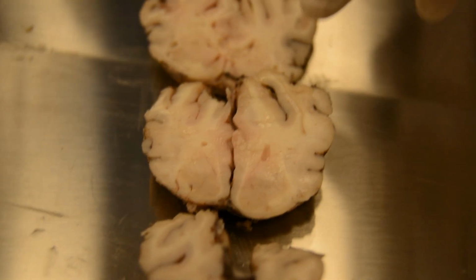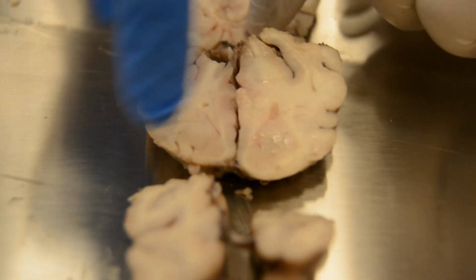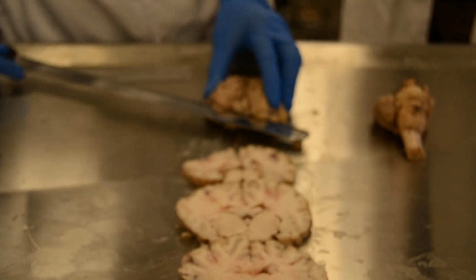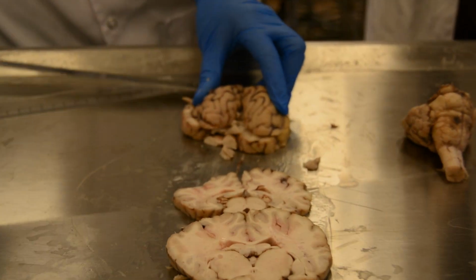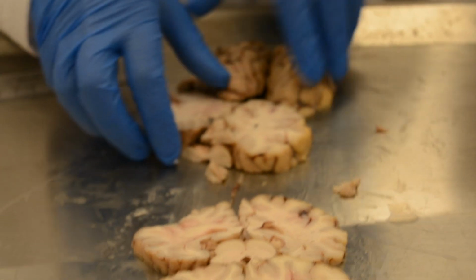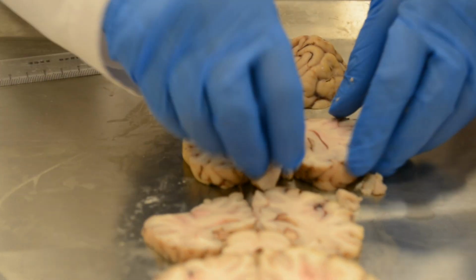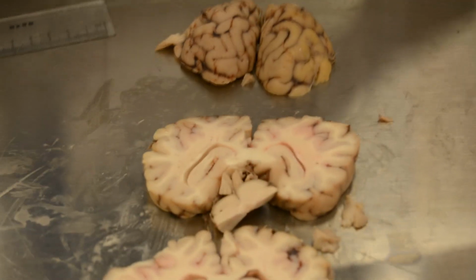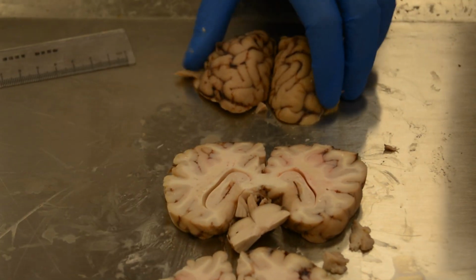These spaces are the basal ganglia. The gray matter inside the white matter is the basal ganglia. This is the hippocampus. It's more posterior because the cortex is less well developed.